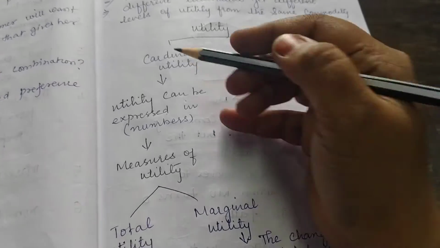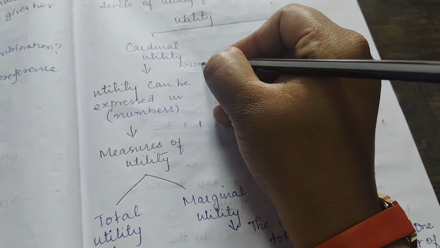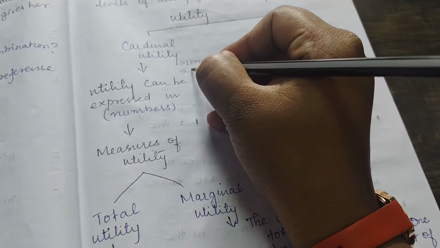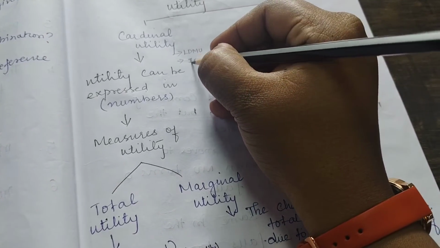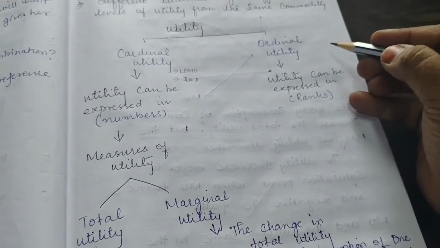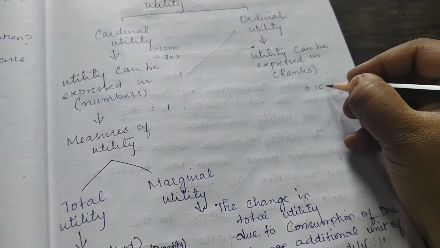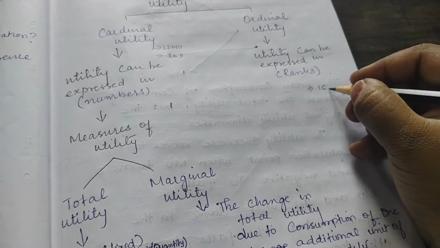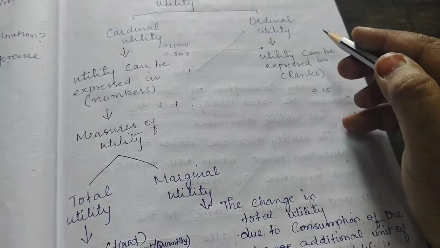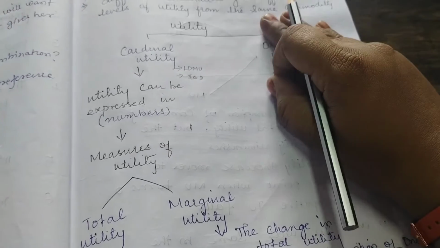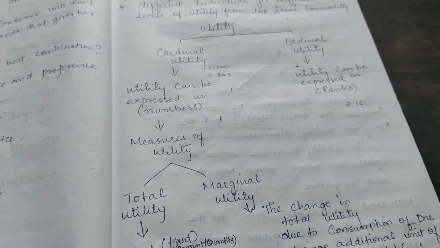Under cardinal utility analysis, we will be discussing two theories: one is the law of diminishing marginal utility, and another is the law of demand. Under ordinal utility analysis, we will be understanding the theory related to the indifference curve, indifference map, the features of the indifference curve, and the optimal choice of a consumer. All this theory we will discuss under the ordinal utility analysis. This we will discuss later. First we will finish off the cardinal utility analysis.